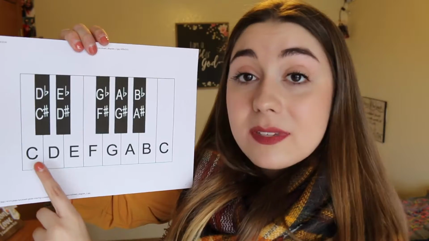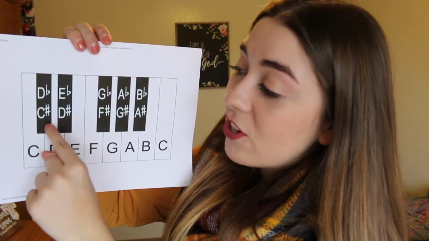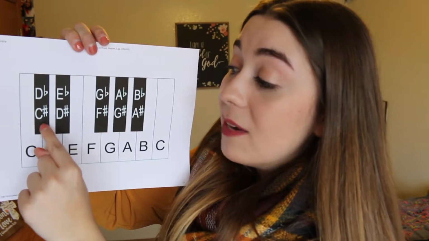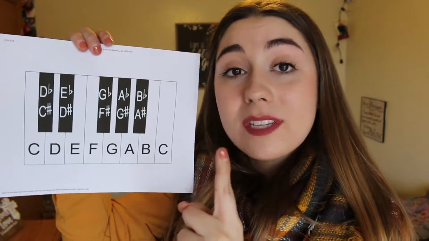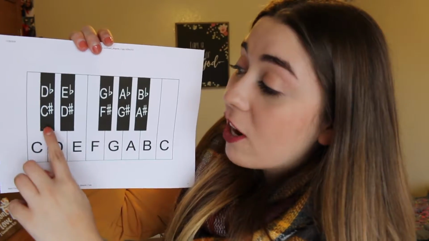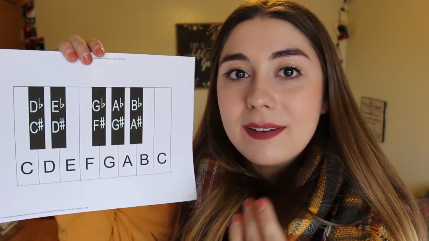So if you were to take the note C and raise it 1/2 step, that's going to be C sharp, and that's going to be the note in between C and D. So remember how I said that C and D were 1 whole step away from each other? C and C sharp are 1/2 step, and so is C sharp and D. So it's kind of like the note in between C and D.